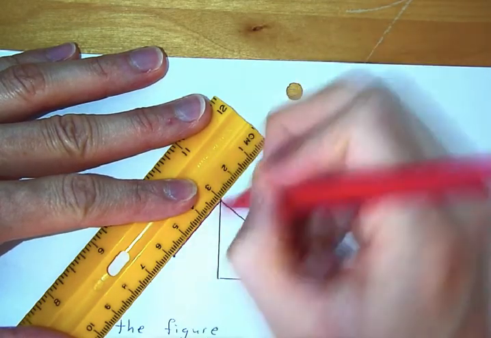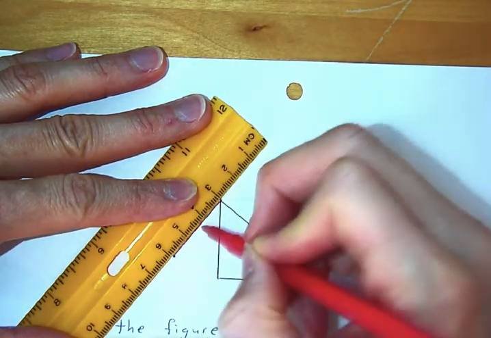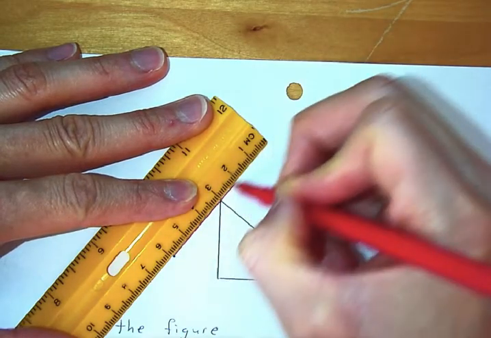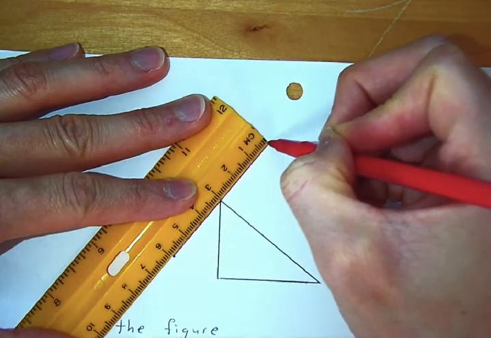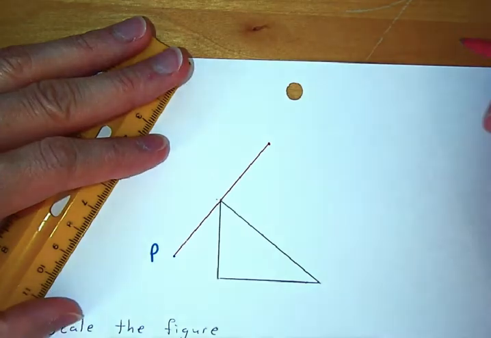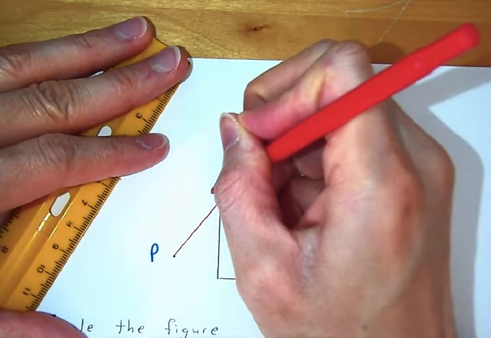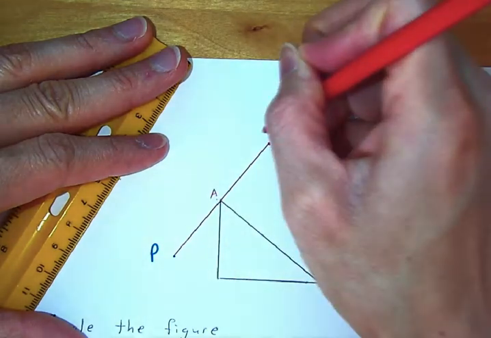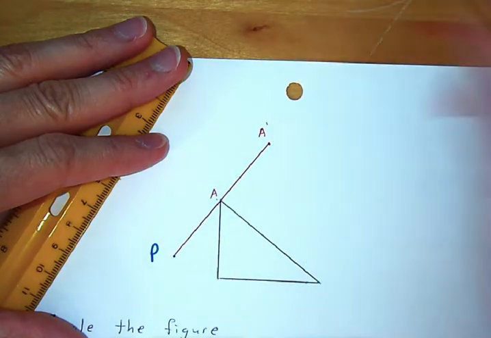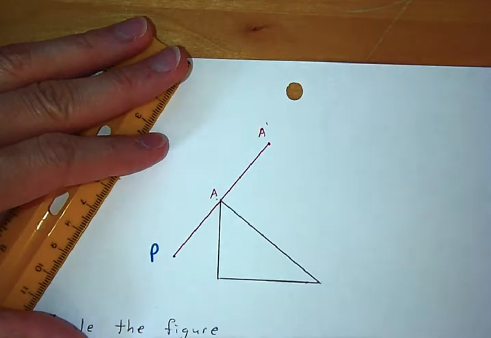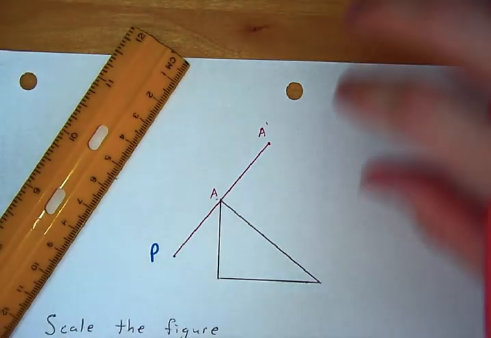So this line right here in red gets scaled all the way over to this point right here. So that if this had been point A, this point right up here is now A prime. Okay, and let's do that with the other points as well.